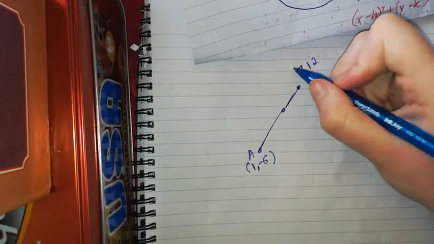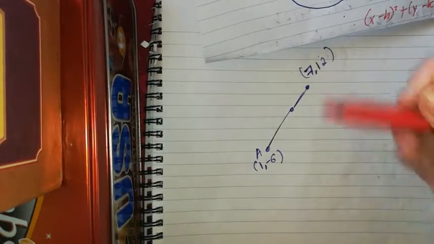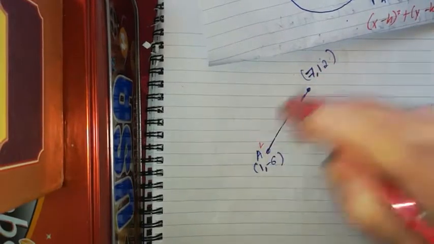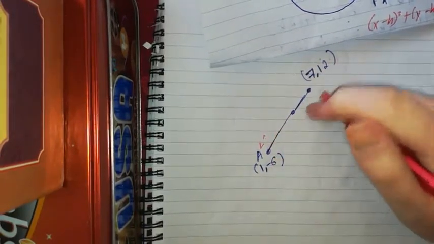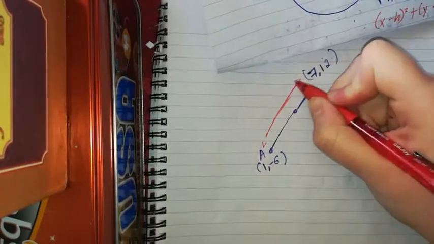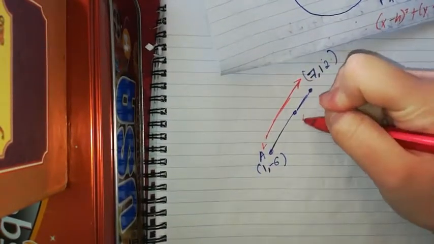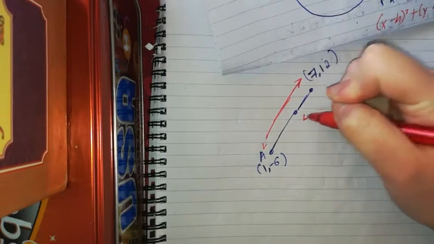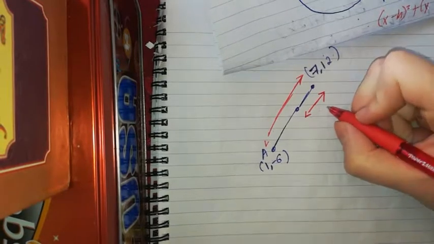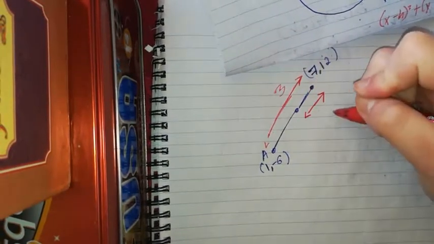So we can use translations if we want, or we can divide this line. If this is 1/3 of the radius of the other one, then this would be in the ratio 1, and the whole would be 3, so that would be 3:1.